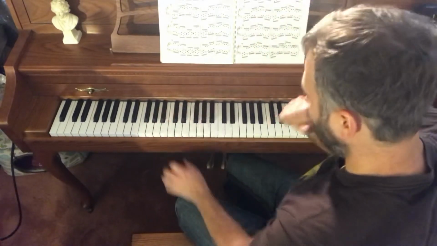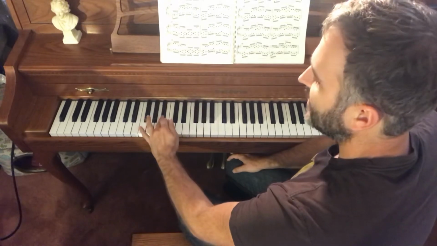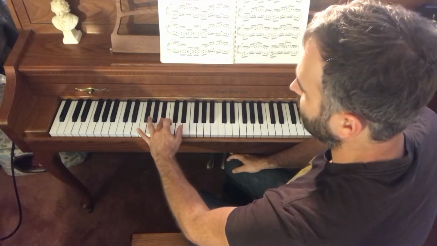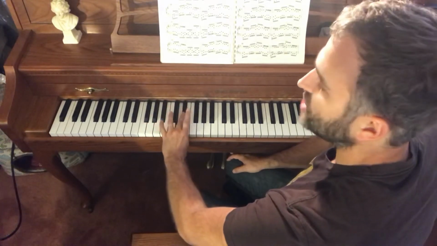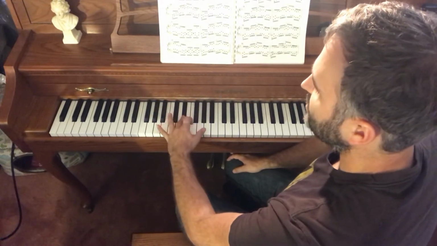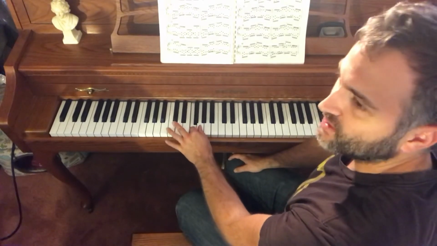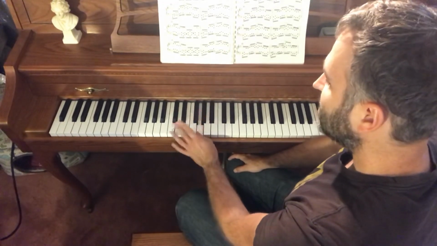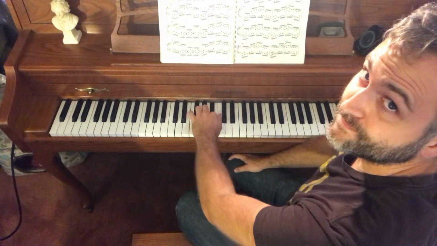I'm going to go through this scale. I'm going to name the notes I hit. A sharp, B sharp, D double sharp, D sharp, E sharp, F double sharp, sorry. So F double sharp, G double sharp, A sharp.